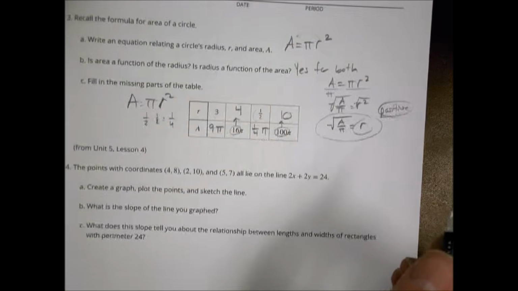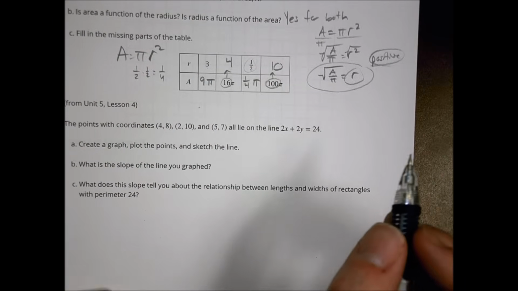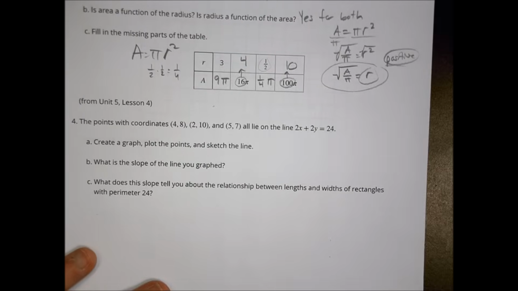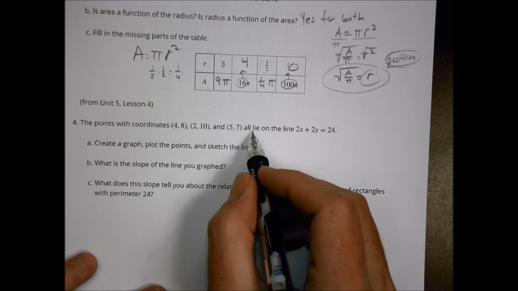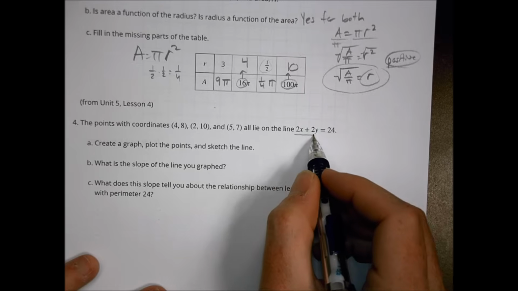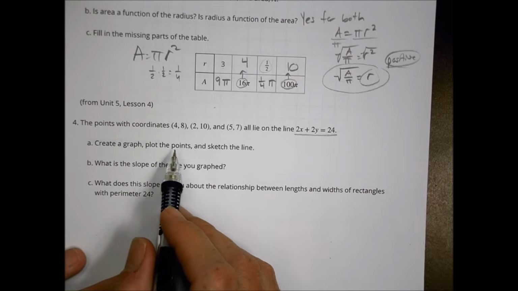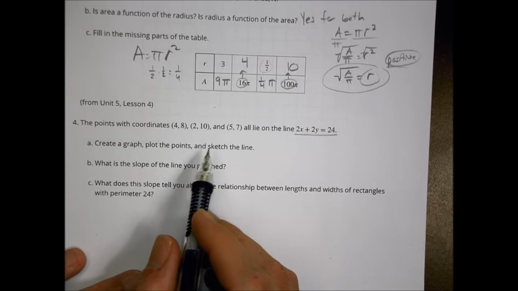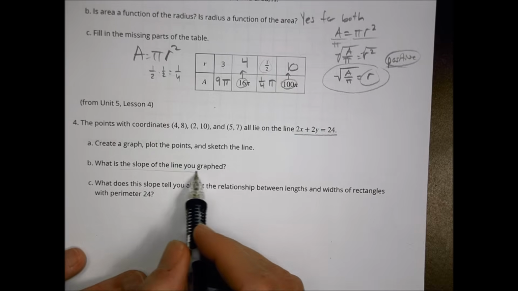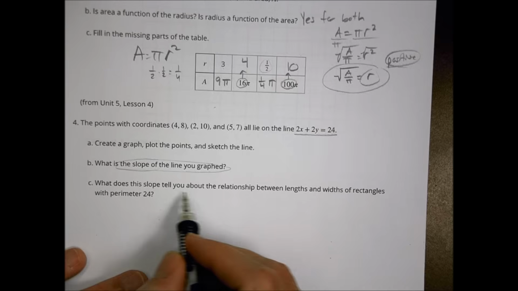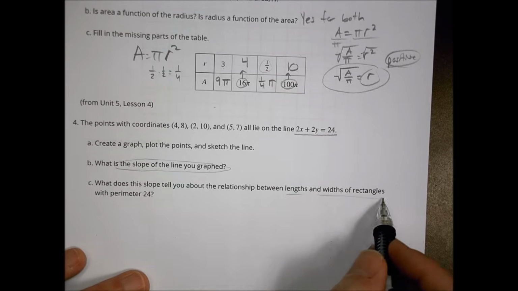All right, and finally number 4, it says the points with coordinates (4, 8), (2, 10), (5, 7) all lie on the line 2x + 2y = 24. Create a graph, plot the points, and sketch the line. And then what is the slope of the line you graphed? We're looking for the slope. And what does it tell you about the relationship between the lengths and widths of rectangles with a perimeter of 24?